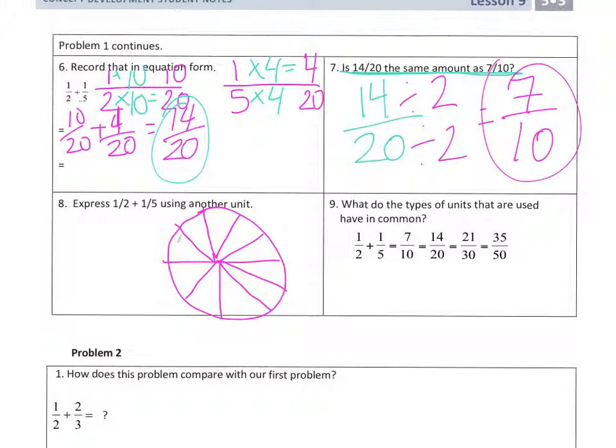And we're going to shade in 7. 1, 2, 3, 4, 5, 6, 7 of them. Now let's say we had more people at our pizza party. Now we need to divide it into 20 pieces.